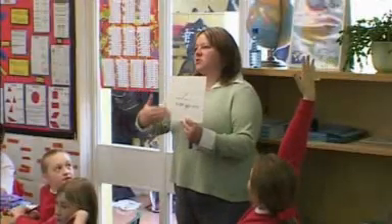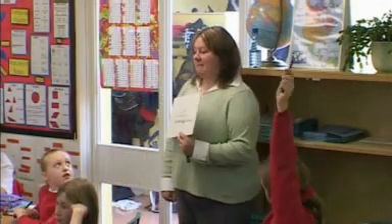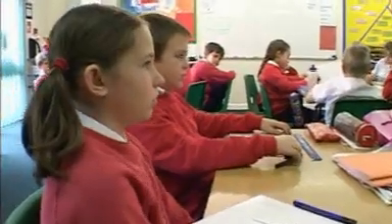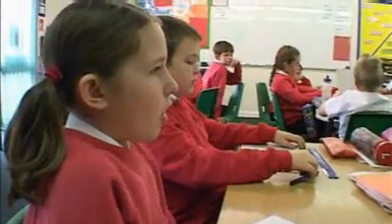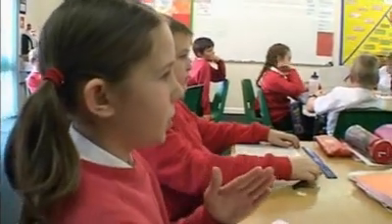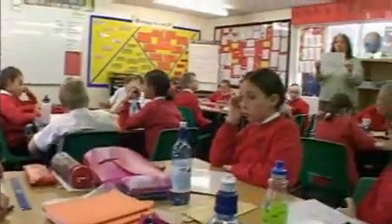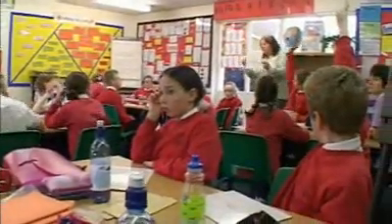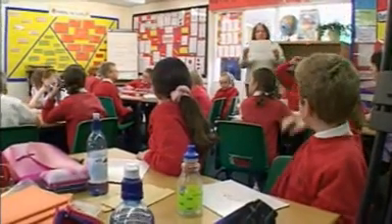If this was a switch you could see, for a light, would the light be on or off? Beth, what do you think? Would it be off because the switch is pointing upwards, so the electricity can't get straight through to the bulb? What is there in the circuit that's preventing the electrical current travelling through there? What do you think, John? A gap.